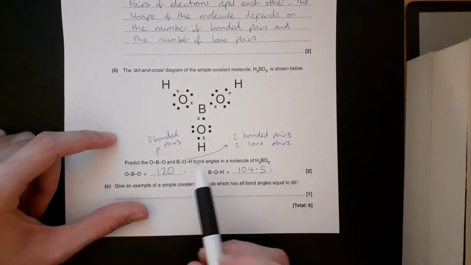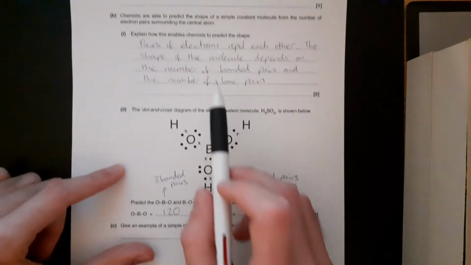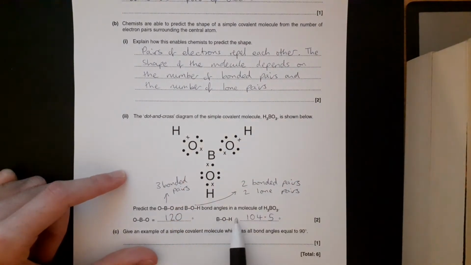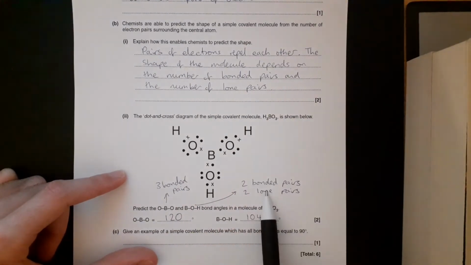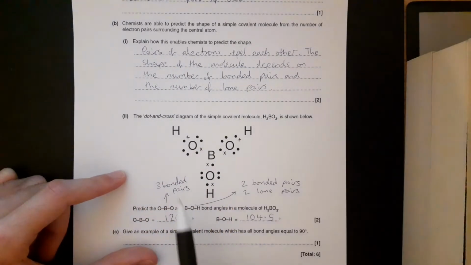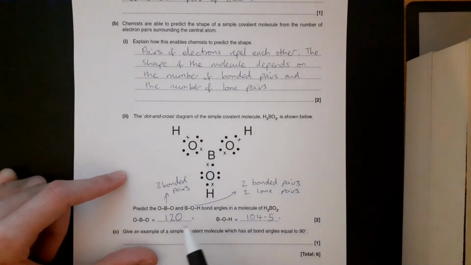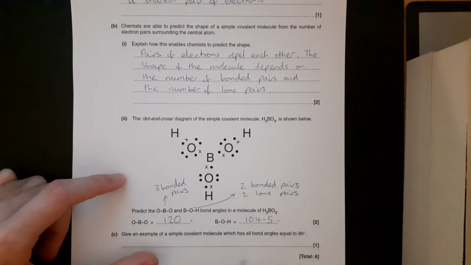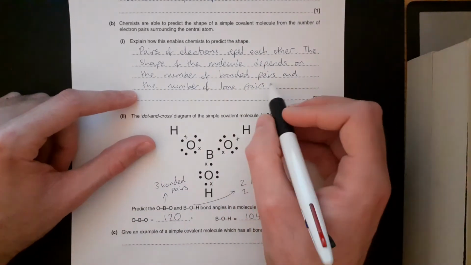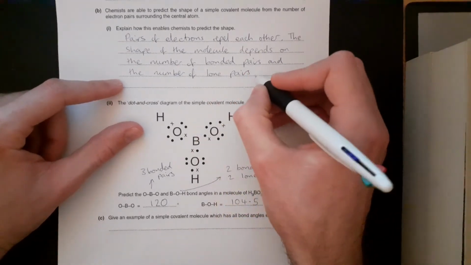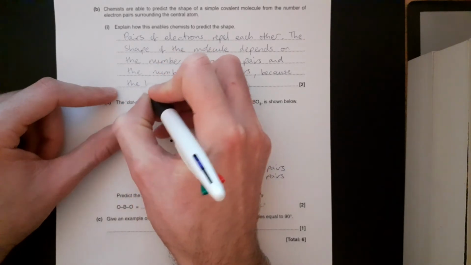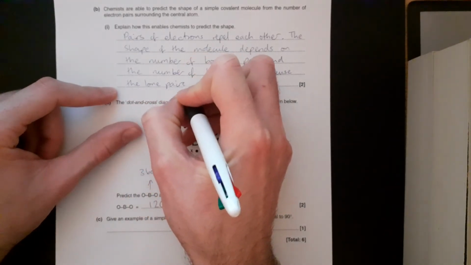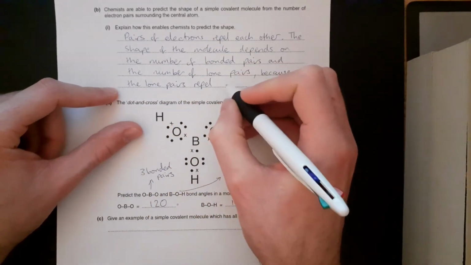Okay, but that kind of shows you nicely then what we said here, right? How do we work out the bond angle? Well, we look at how many bonded pairs and lone pairs we've got and use that to match it up to the shape. And the reason we're doing that is because the pairs of electrons repel each other and the lone pairs repel more strongly. Okay, and we could actually add that in. I don't think we'd need to. We could just say here, because the lone pairs repel more strongly. It's not going to do us any harm to add that in.